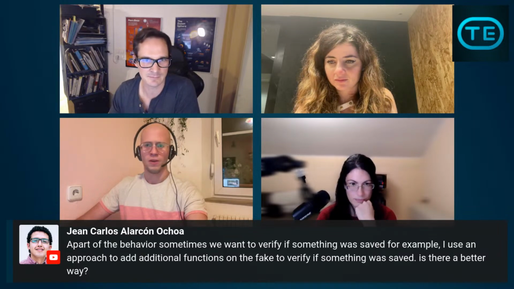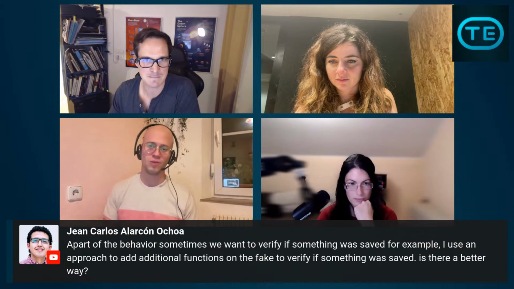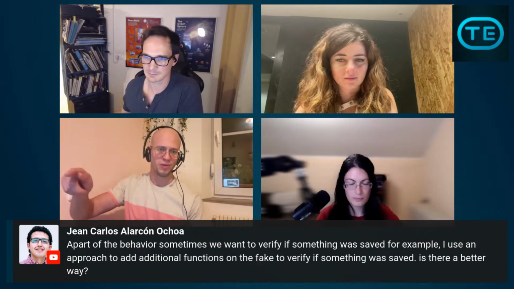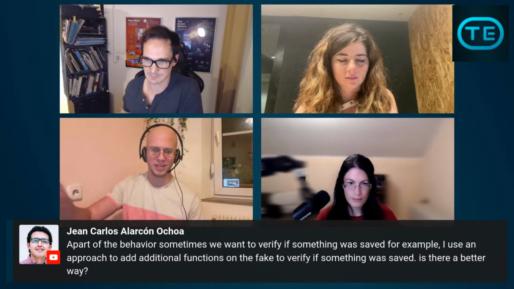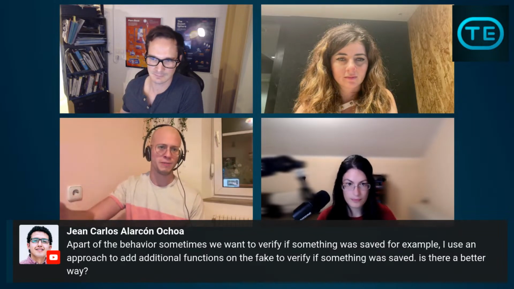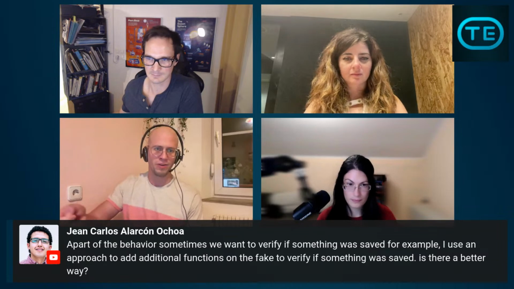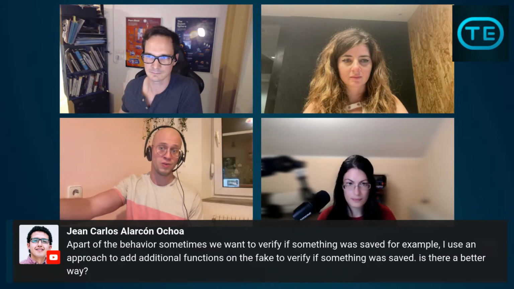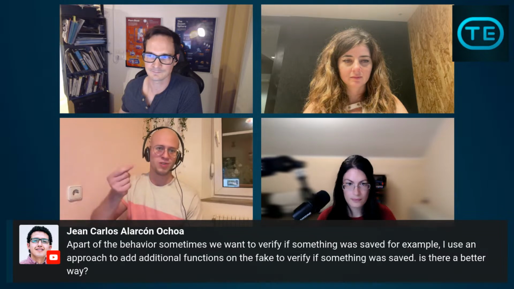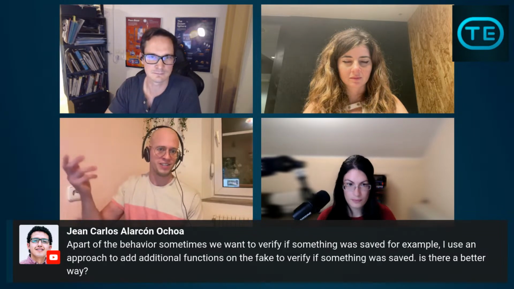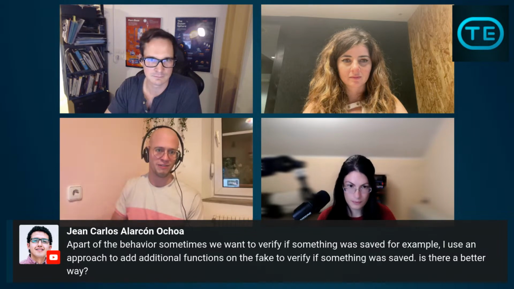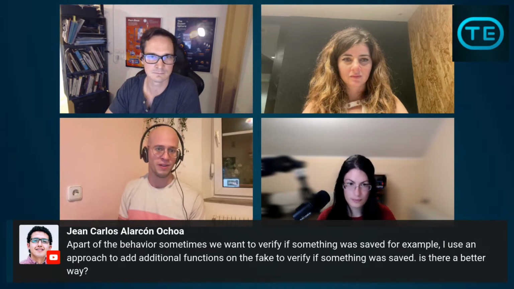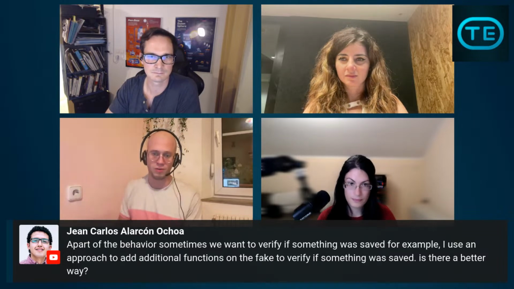You could do that. You could do some backdoor method to your fake if you want to inspect something in particular. This would make it a little bit more like a spy, in my opinion, not a full fake. And in the case I showed, it was not necessary because I could just use the public interface of the fake through the interface. So I could just save that, or yeah. But yeah, for sure, you could do that.